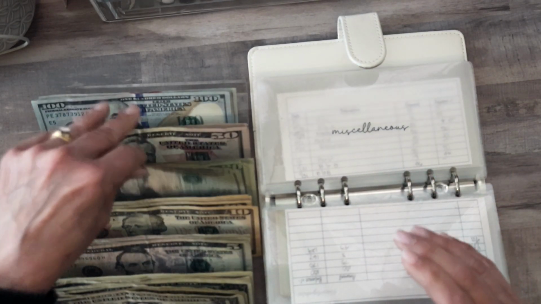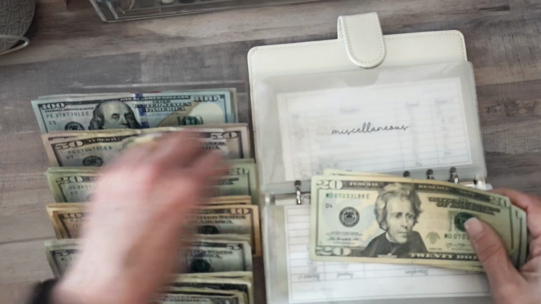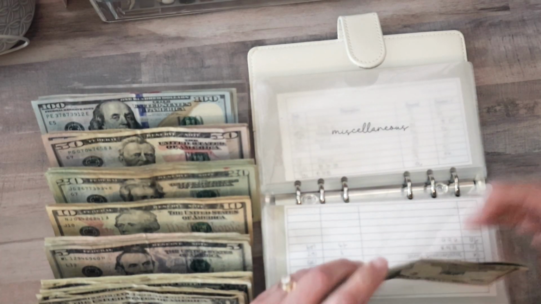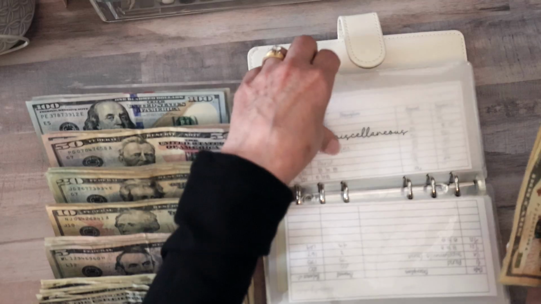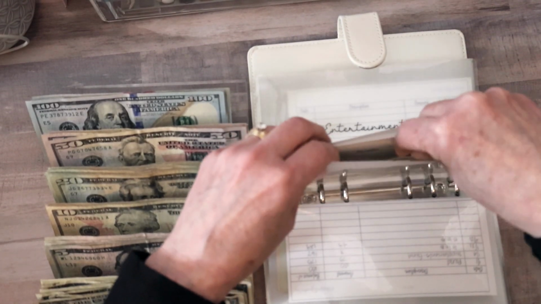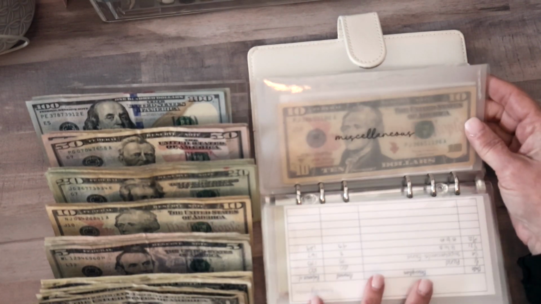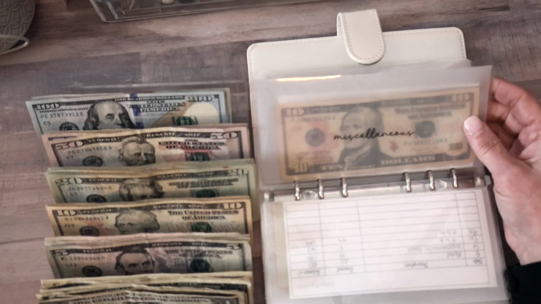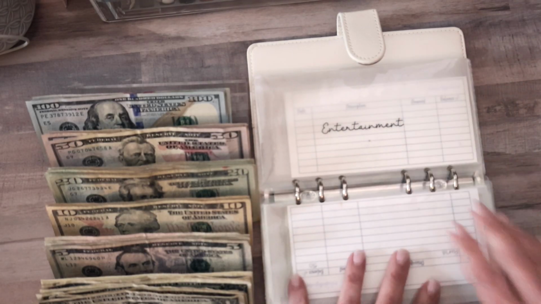Miscellaneous gets 50, and that's 2 20s and a 10. I used to think I didn't need this category, and I have used it completely the last 2 months, so I might end up needing to actually increase that amount. Miscellaneous, unbudgeted, call it what you want.